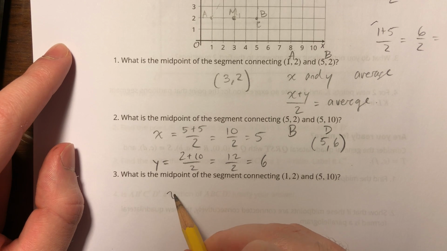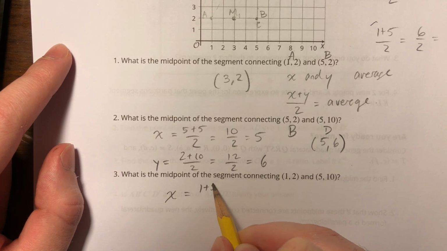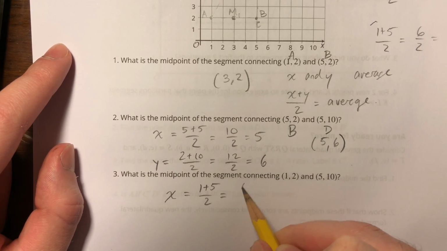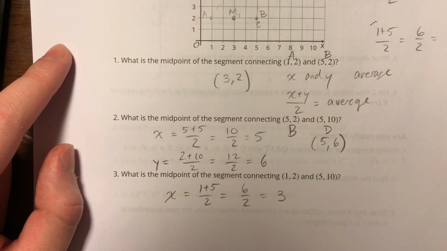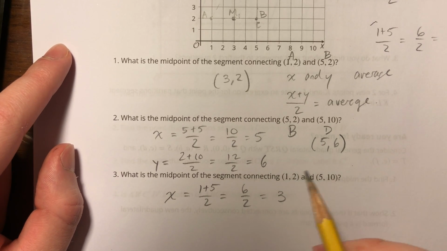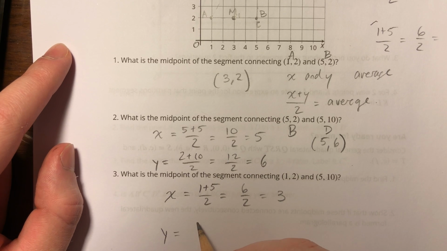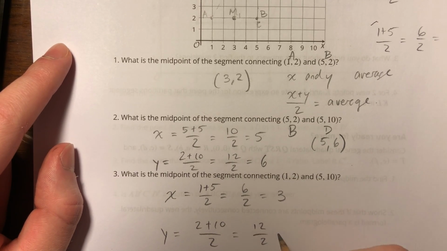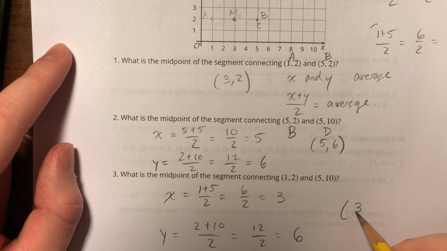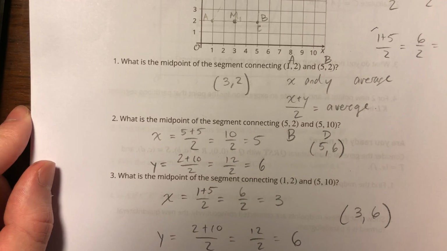The average of my x's is 1 plus 5 over 2, which is 6 over 2, equal to 3. My y's are 2 plus 10 over 2, 12 over 2, equal to 6. So 3, 6 should be that midpoint.